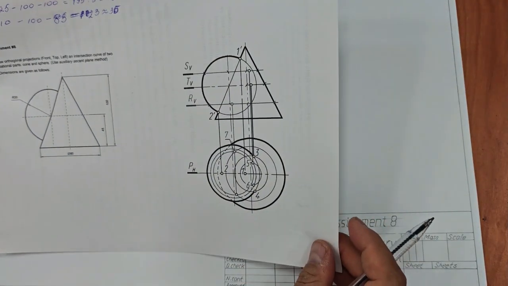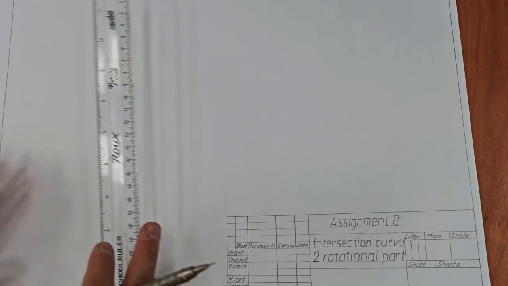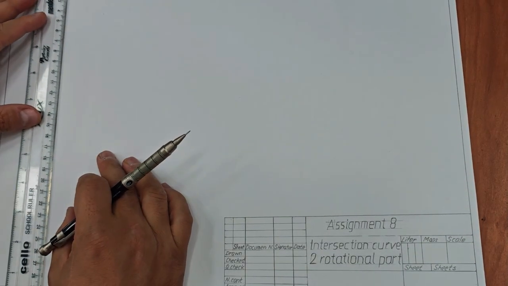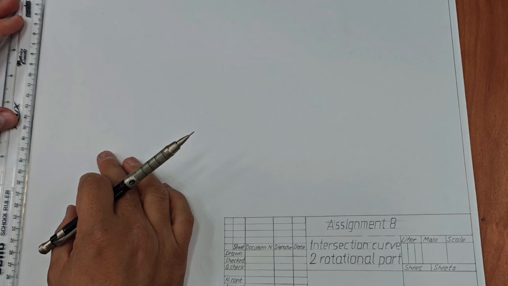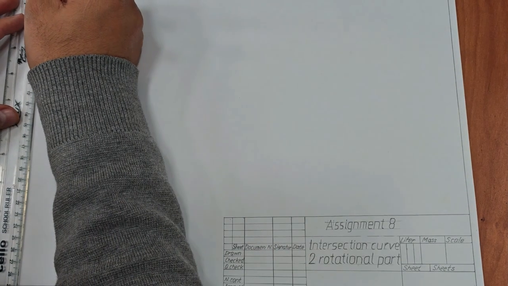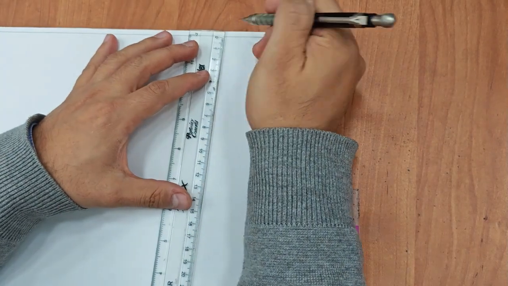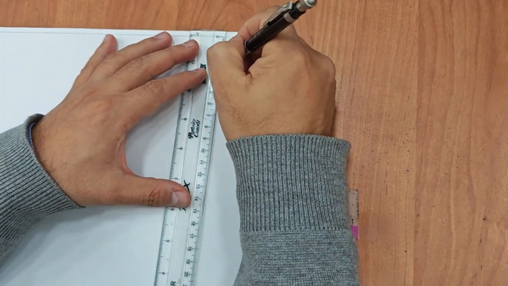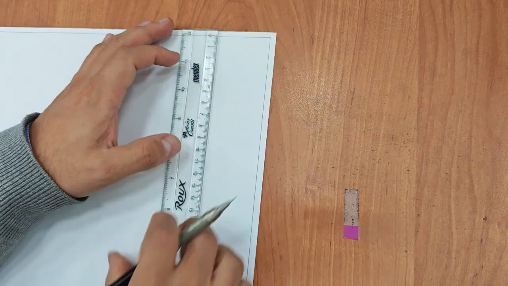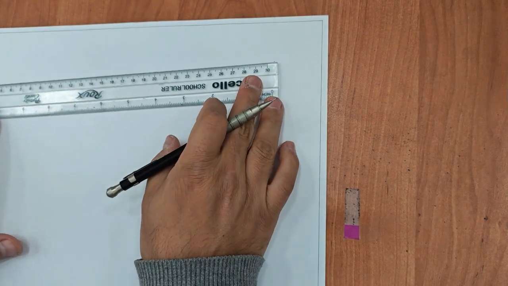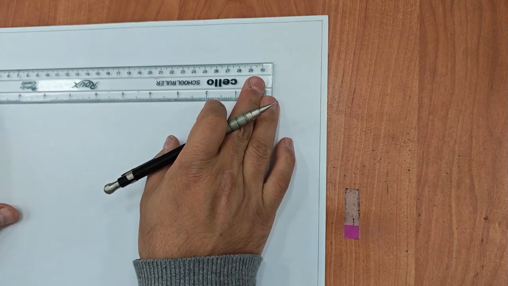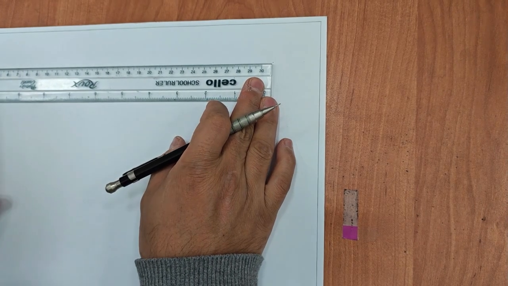Okay, so now we can start to draw. From here we can draw 35 millimeter, and from here also 35. So this line will be at the tips of the shapes. Tip of the shapes.